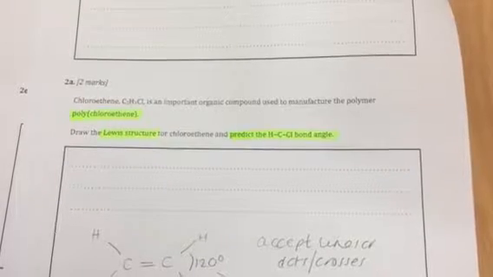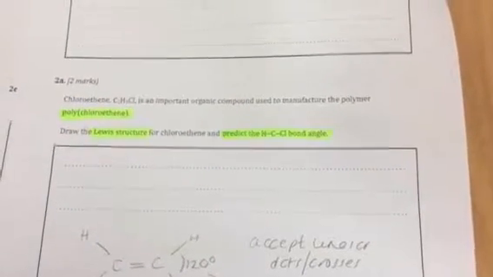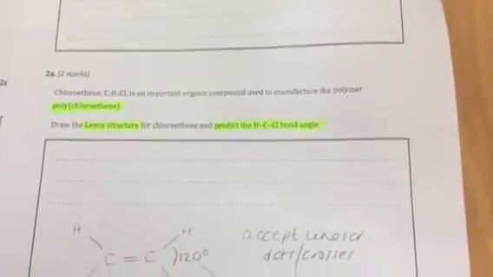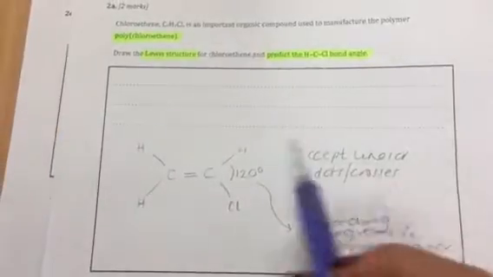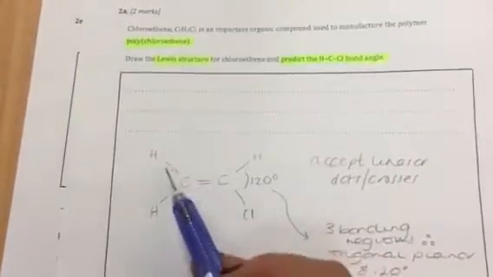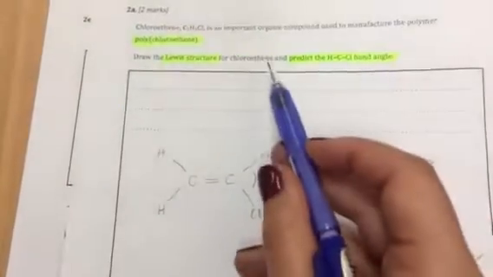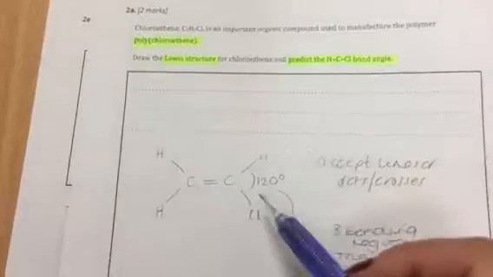chloroethene is an important organic compound used in the manufacture of a polymer. Draw the Lewis structure and predict the bond angle. So this is bringing a separate part of the course into the organic area. It's still organic, but it's looking at it from a different angle. So you've got chloroethene, therefore you've got your double bond. Draw out your structure for your ethene, which is your monomer that you're beginning with.